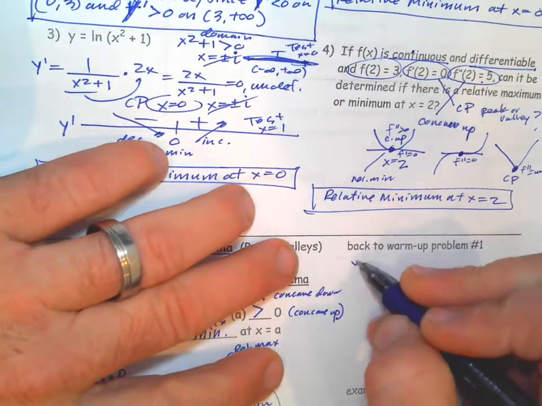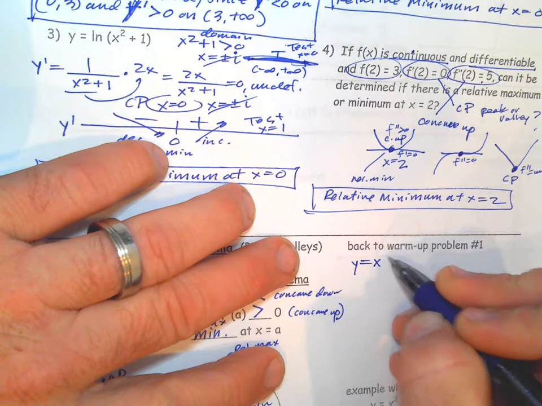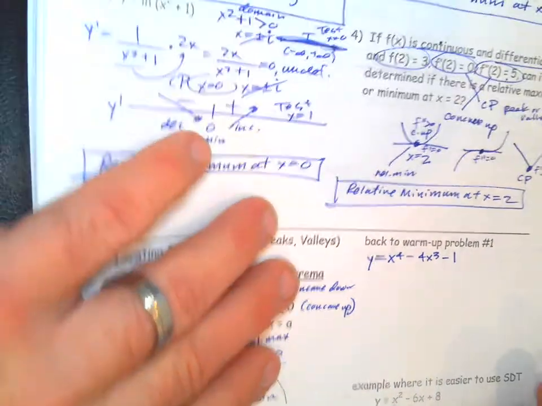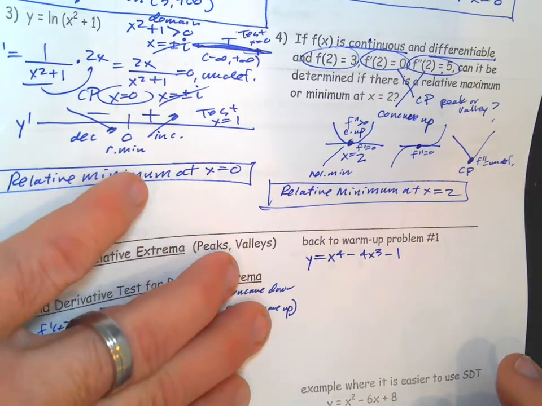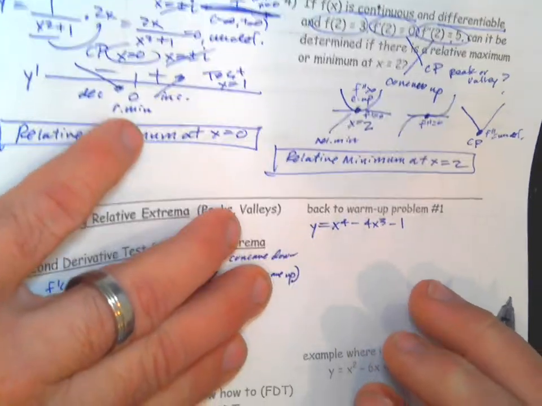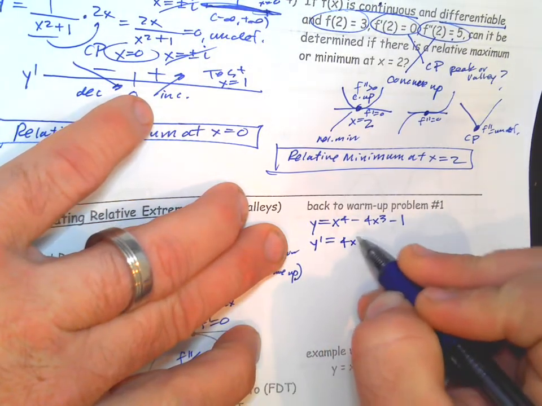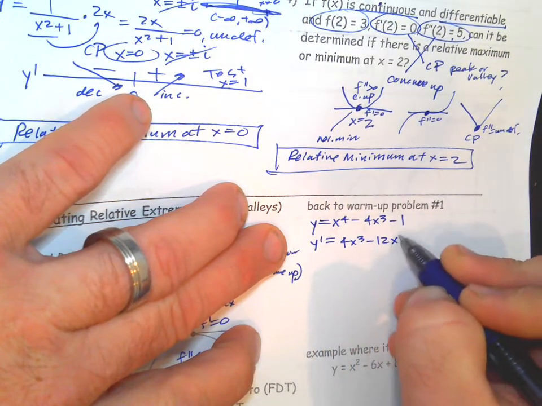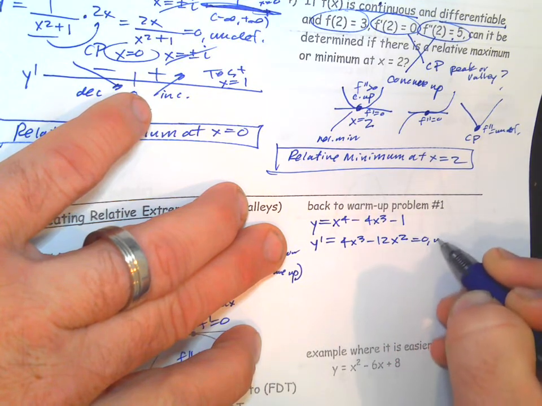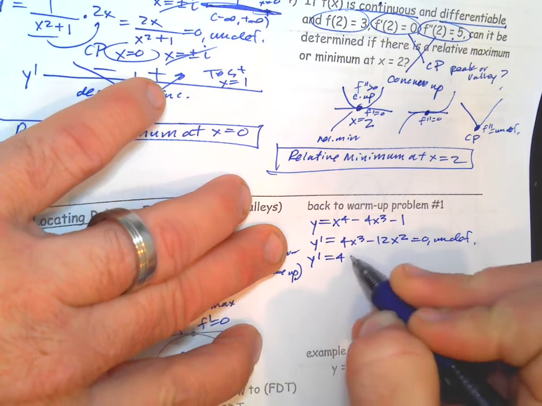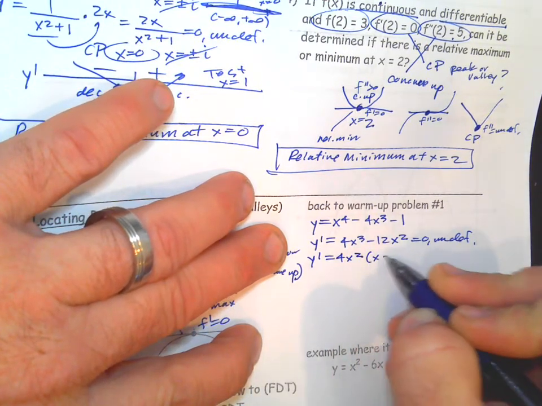Now back to problem 1. Let's see if we can do it this new way. y equals x to the 4th minus 4x cubed minus 1. We already did problem 1 using the first derivative test, but let's use the second derivative test just to show how it works. We first have to take the derivative, 4x cubed minus 12x squared, like we did before, and set it equal to 0 or undefined. Still have to do that. Still got to factor it, take out 4x squared.